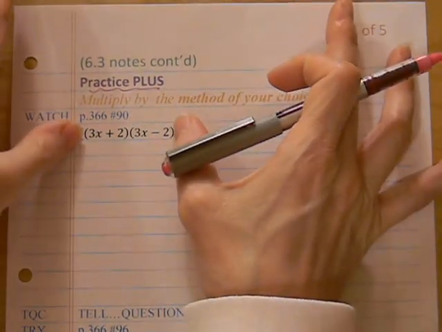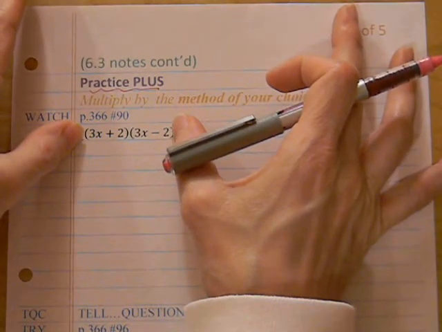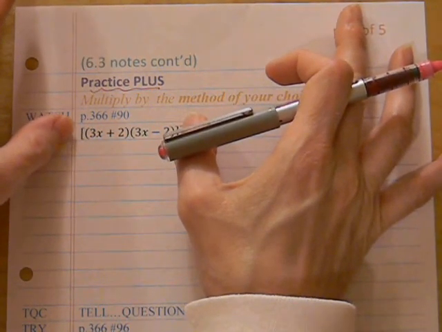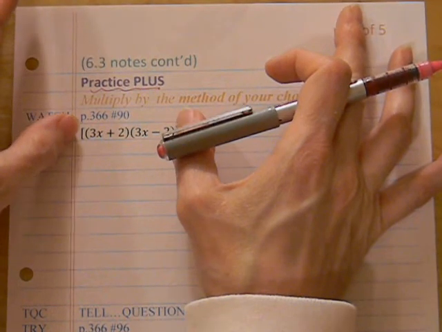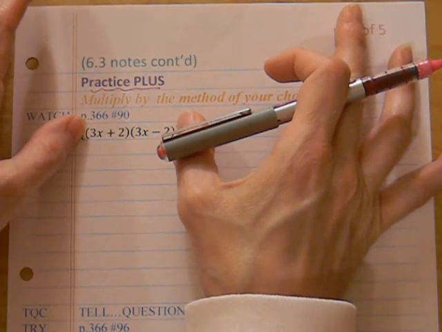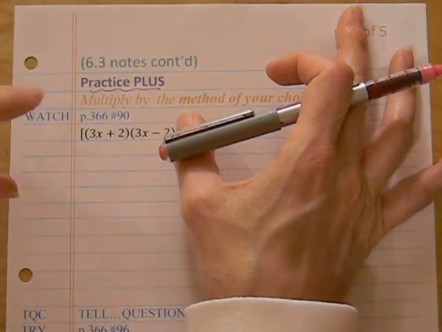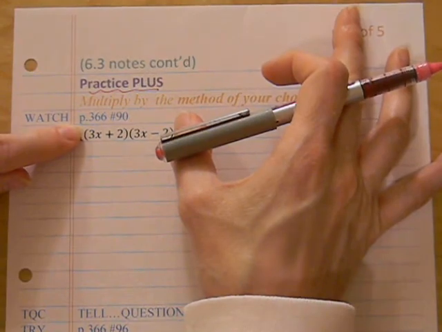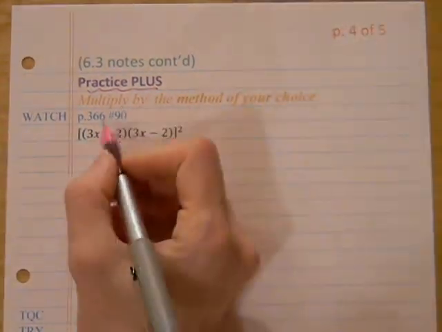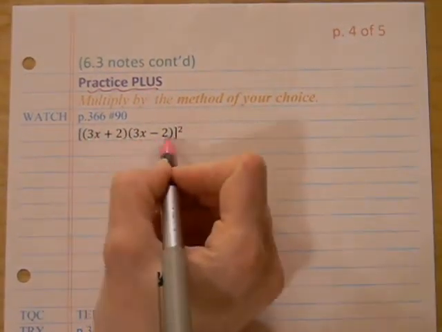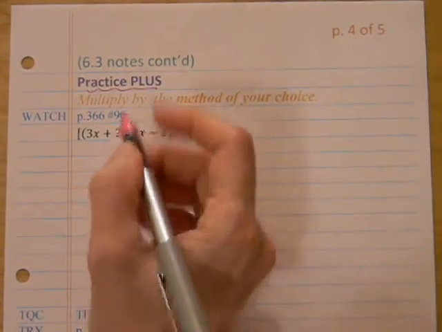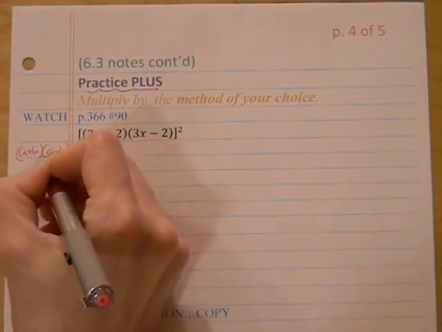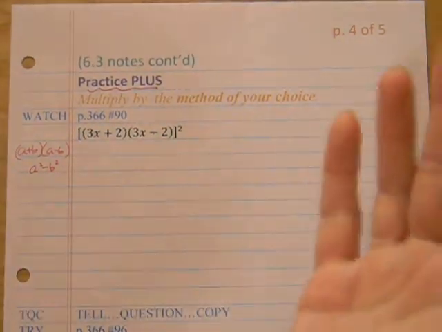that you've got 3x plus 2 times 3x minus 2 on the inside, and then raised to the power of 2. That is going to be an earlier topic that we covered. But the 3x plus 2, 3x minus 2 should ring some bells. Okay, you should be able to kind of tell what this is here. We've got matching pieces, first and first, last and last, but one's plus, one's minus. So it's that whole a plus b times a minus b is going to be your a squared minus b squared. Okay, that's one way to think of this.